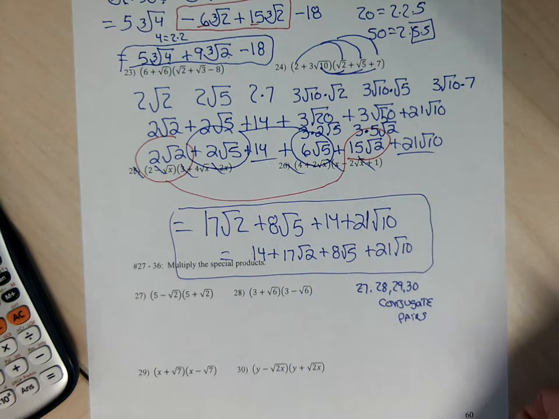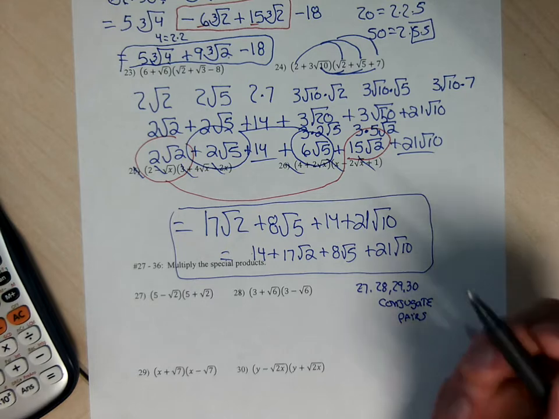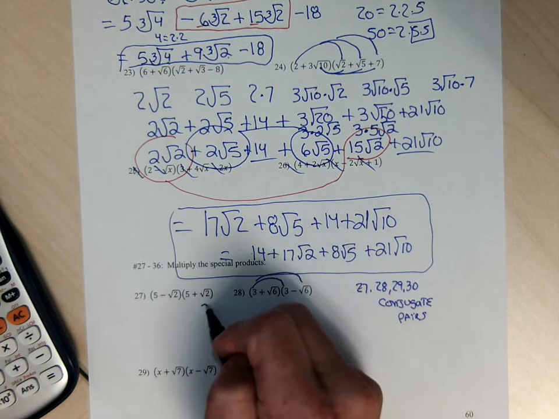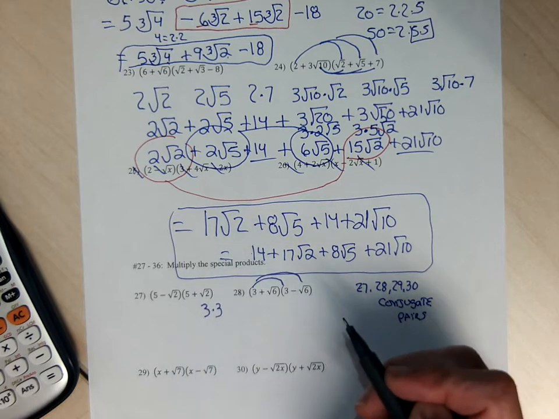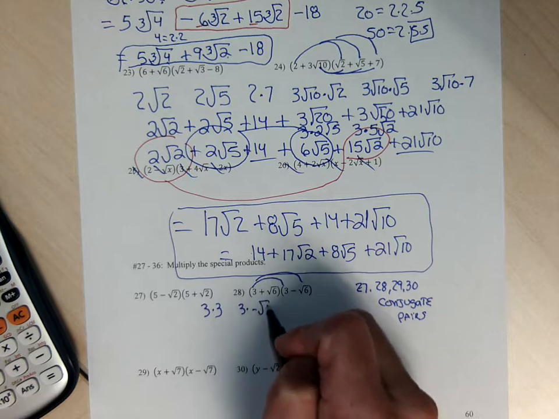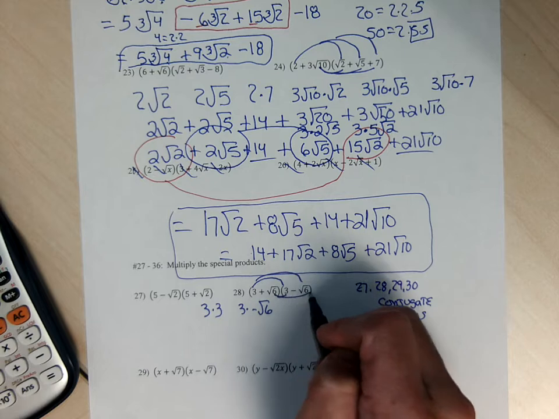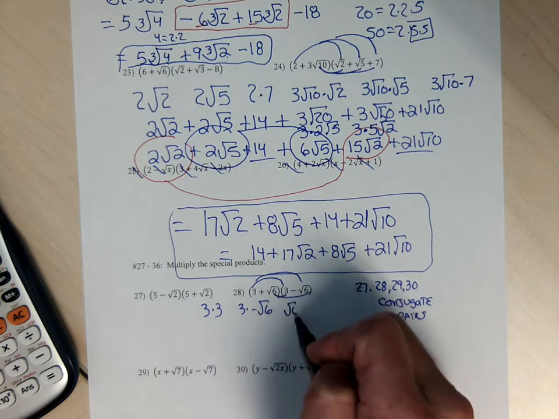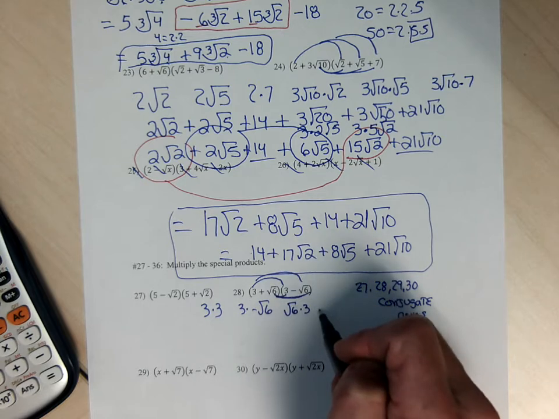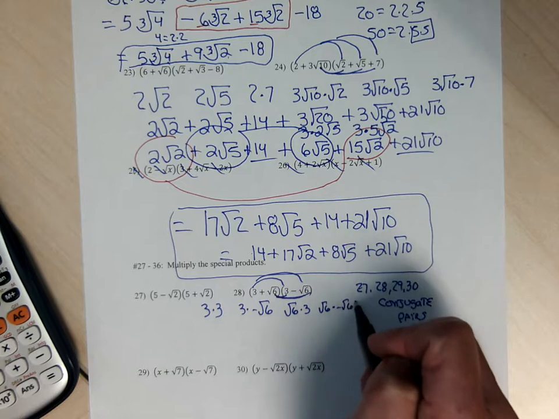To do 28 without recognizing that I could be slick, because maybe I don't know what being slick means yet, I'm going to take the 3 in the first parentheses, multiply it by the 3 in the second parentheses, take the 3 in the first parentheses, multiply it by the minus rad 6 in the second parentheses, and then the rad 6 in the first parentheses, multiply it by the 3 in the second parentheses, and the rad 6 in the first parentheses, multiply it by the minus rad 6.